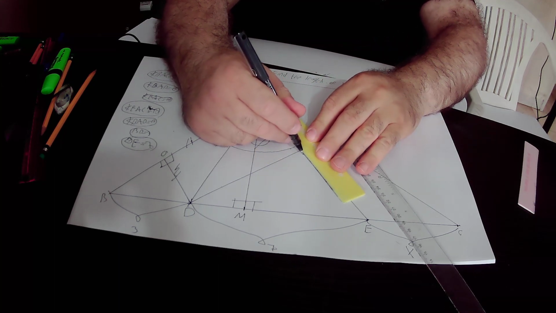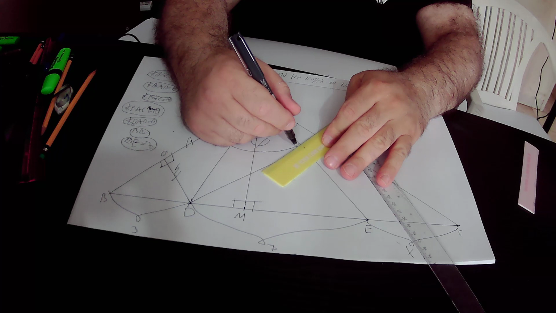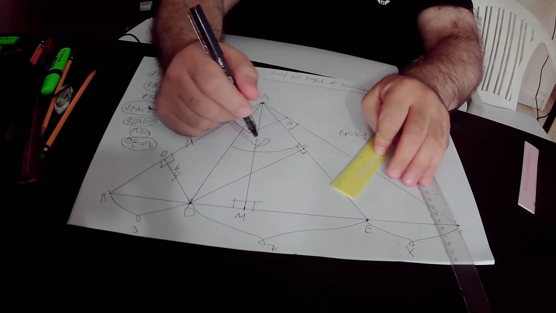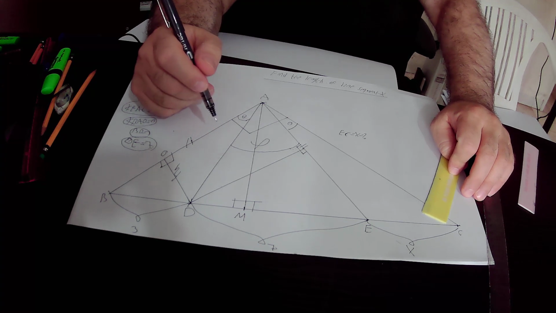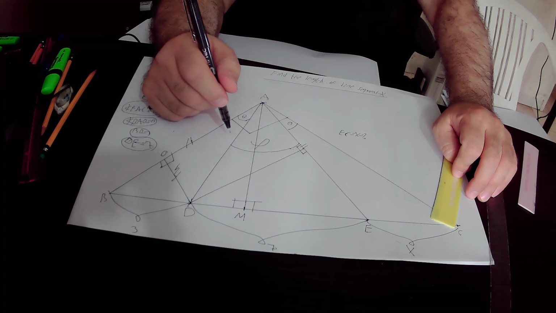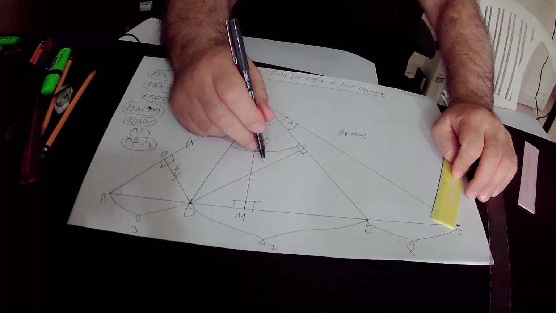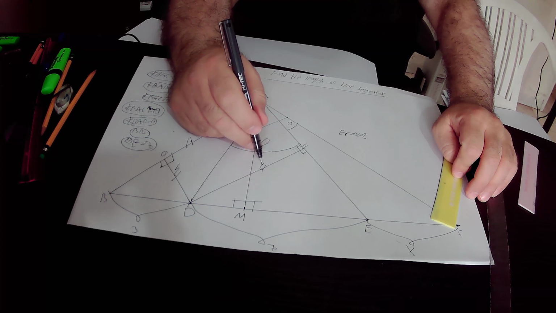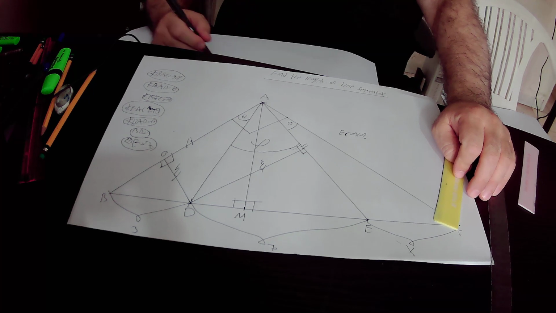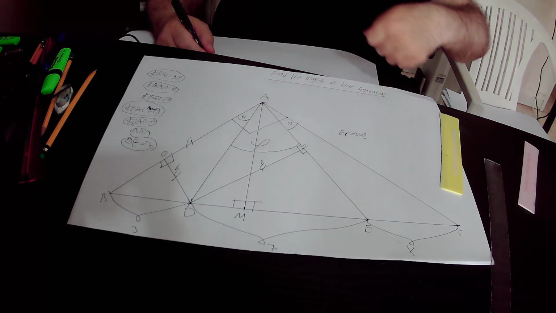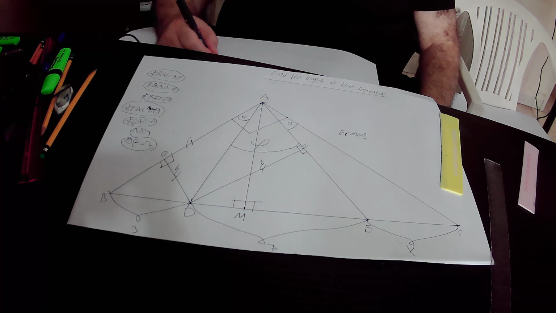So this angle will be equal to 90 degrees, and this angle will also be equal to 90 degrees. And DK will be defined as the height to the base AE, therefore we will define it as H2. Okay, so the area of triangle AED will be equal to the base AE times the height to the base, that is H2, over 2.